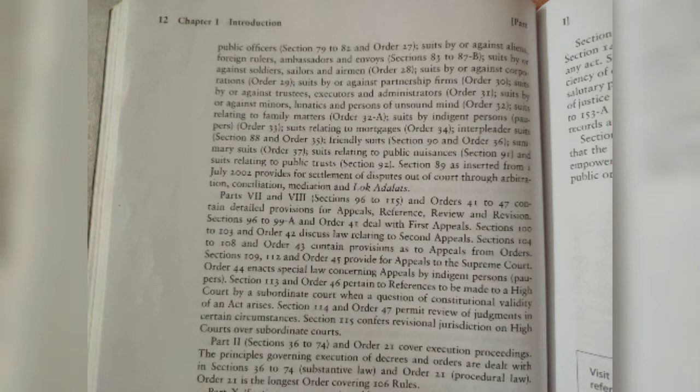Interpleader suits, written in Section 88 and Order 35. Friendly suits, written in Section 90 and Order 36. Summary suits, written in Order 37. Suits relating to public nuisance, written in Section 91, and suits relating to public trusts, written in Section 94.